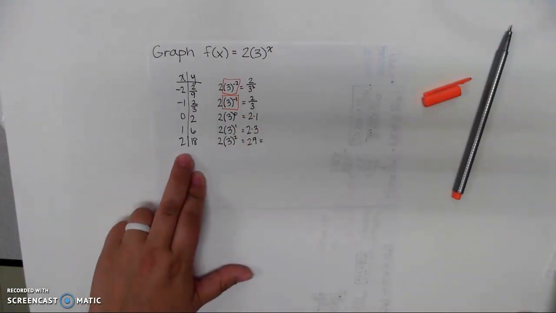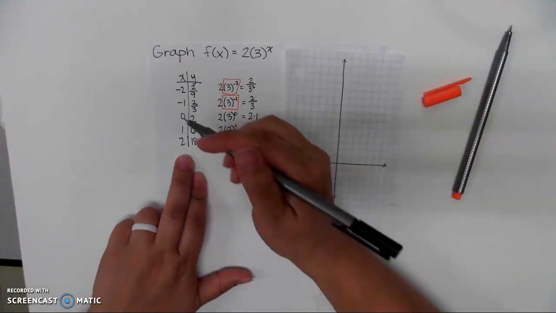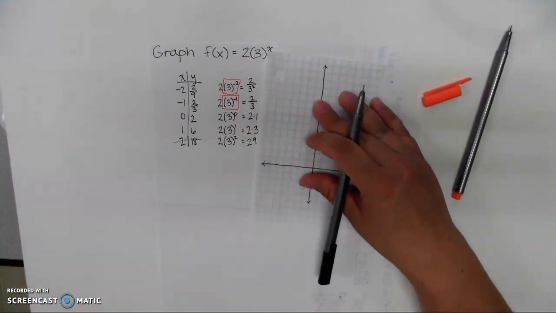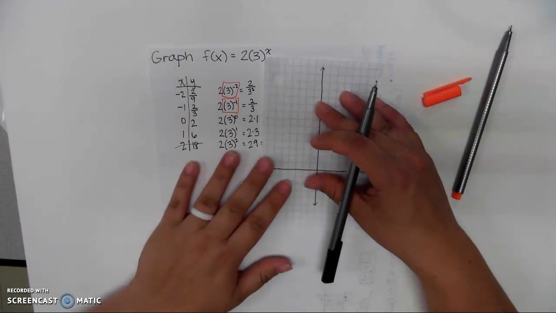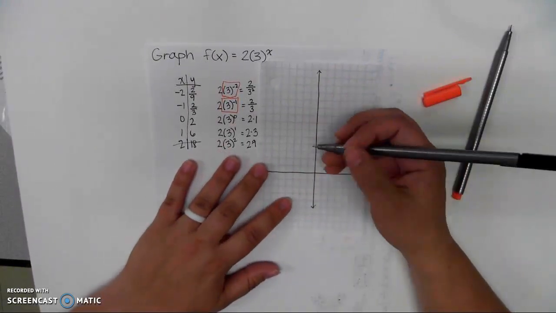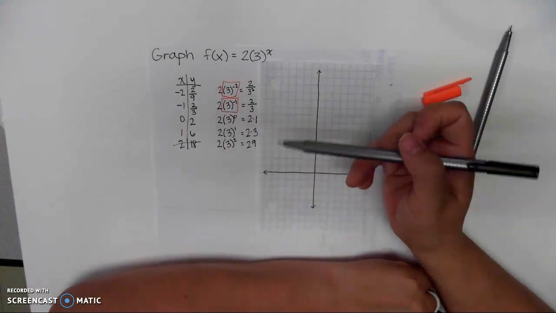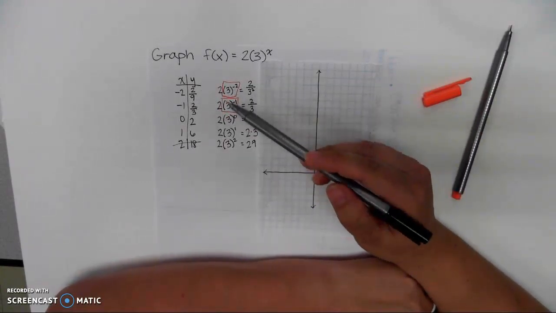All right, so now I'm going to graph this. I am not going to graph 2 because that's pretty high. So I'm just going to try to keep it to -2, -1, 0, and 1. Okay, so I'm going to plot those ordered pairs. So obviously I'm not going to be exact here on 2/9. I'm just going to try to get it close.